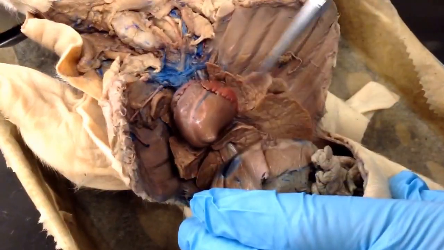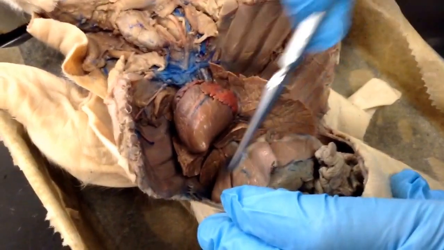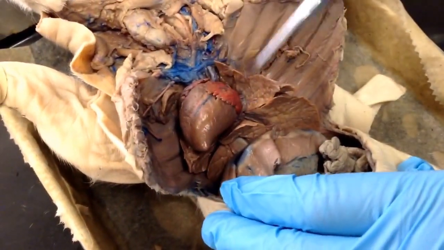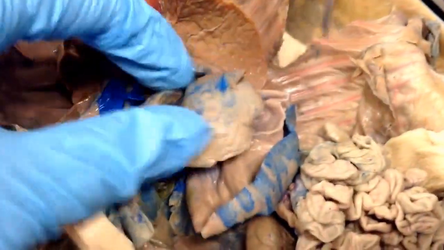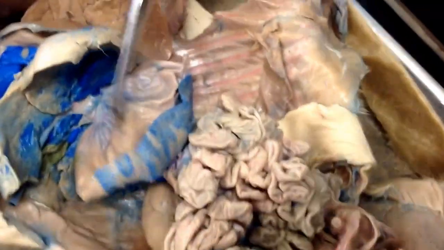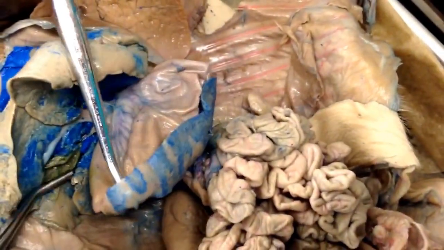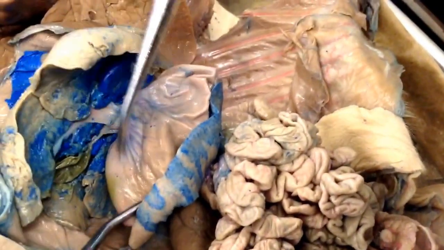Lung tissue, more lung tissue, the diaphragm muscle, and the heart. There, that's still the diaphragm muscle, but if you pull that up and reflect that up, this is the liver. So then under the liver, you want to do the stomach?